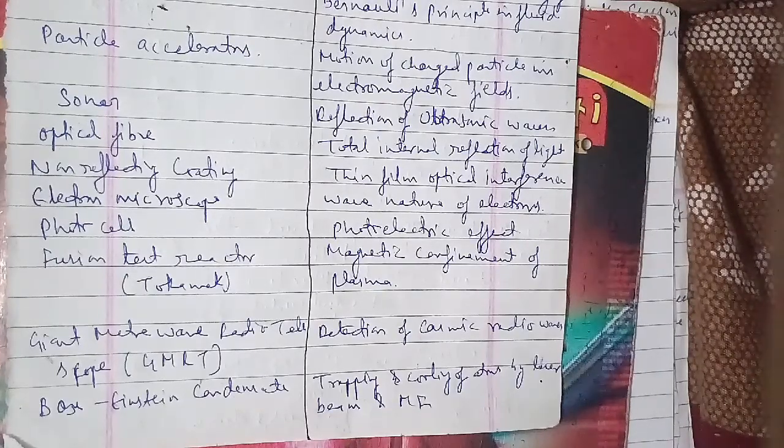After completing that, we'll start discussing chapter 2, which is units and measurement. In that we have to cover the introduction, the international system of units, measurement of length, measurement of mass, measurement of time, accuracy, precision and instruments, errors in measurement, significant figures, dimensions of physical quantities, dimensional formulas and dimensional equations, dimensional analysis and its applications.